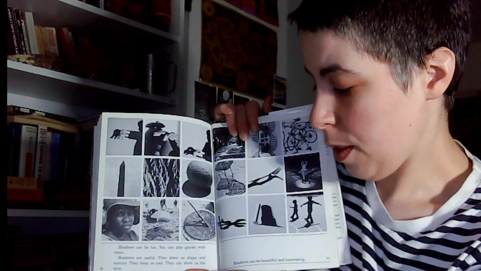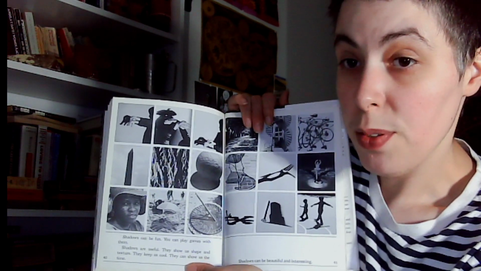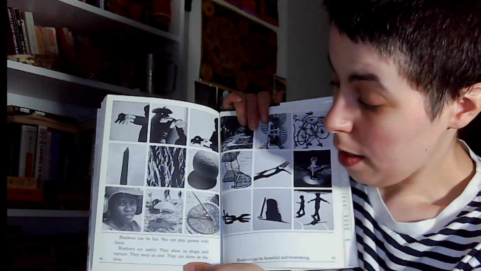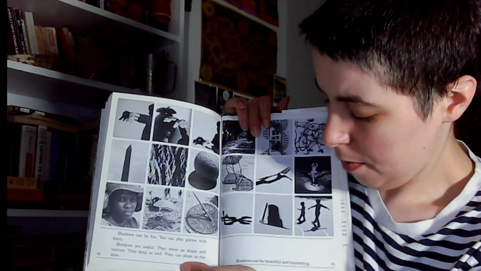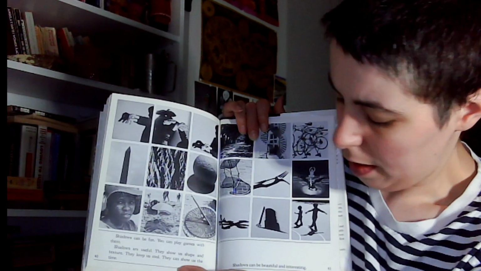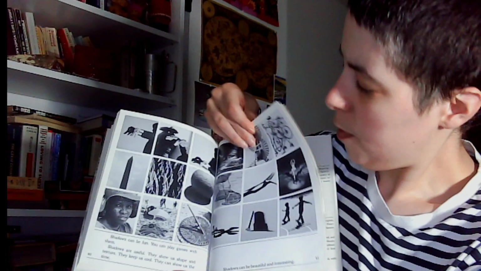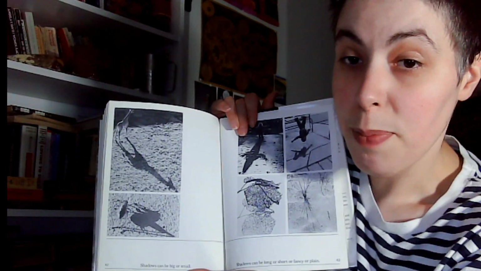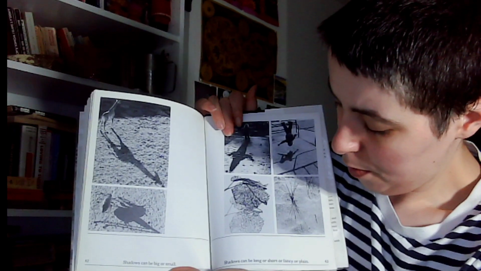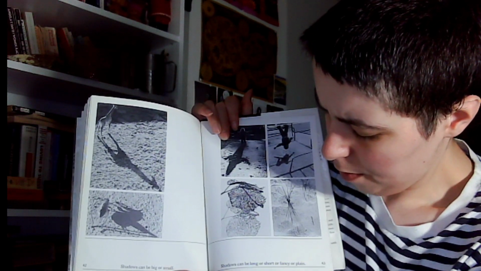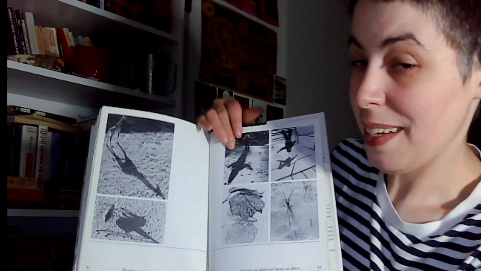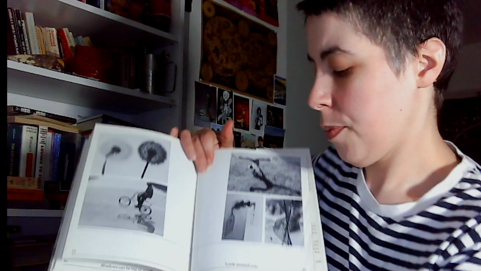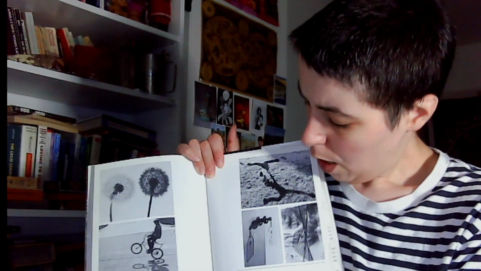Shadows can be fun. You can play games with them. Shadows are useful. They show us shape and texture. They keep us cool. They can show us the time. Shadows can be beautiful and interesting. Shadows can be big or small. Shadows can be long or short, or fancy or plain. Look around you.